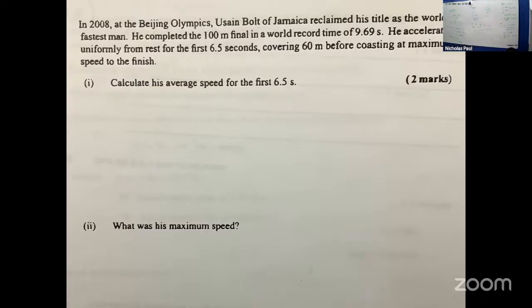Let's see if we can answer something like this. In 2008, he completed 100 meters in 9.69 seconds. You can draw a small diagram if you want, so you have an idea of what happened in the full 100 meters. He accelerated uniformly, so that means his velocity was changing, for the first 3.5 seconds before coasting.